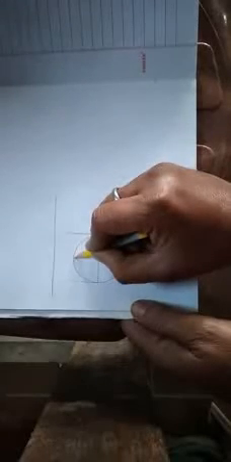First of all, we divide this top view into 12 equal divisions. This one is the vertical one, and then at an angle of 30 degrees.